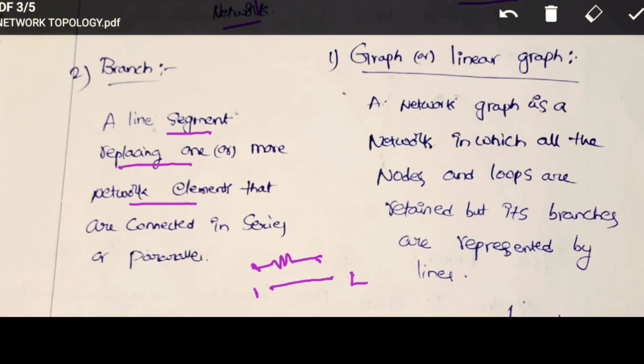A branch contains only currents and voltages. Two branch currents and the voltage across this branch is VR. The branch is one single line segment we are replacing. What is a graph?